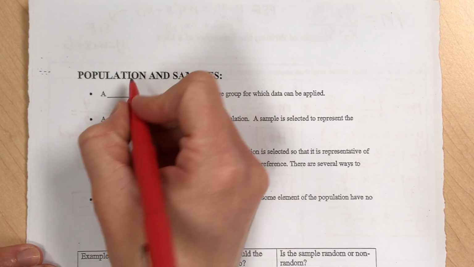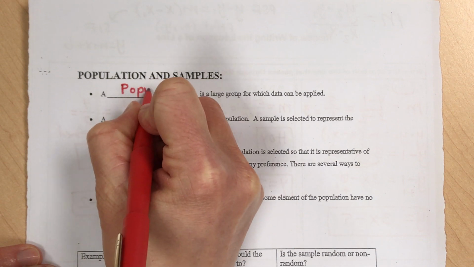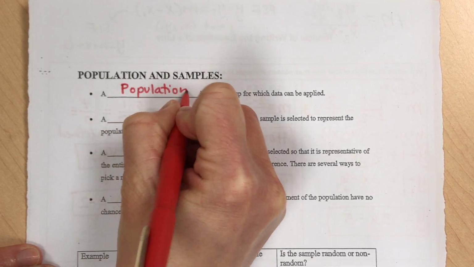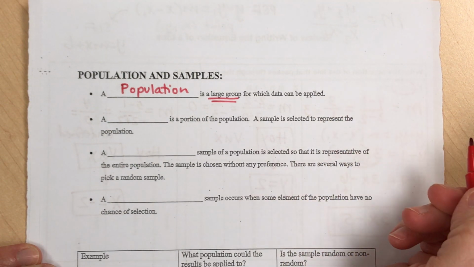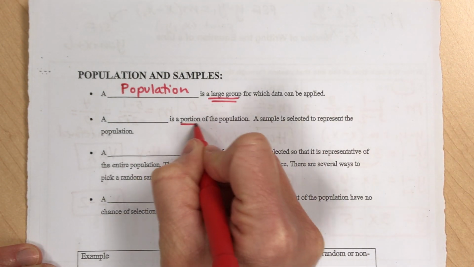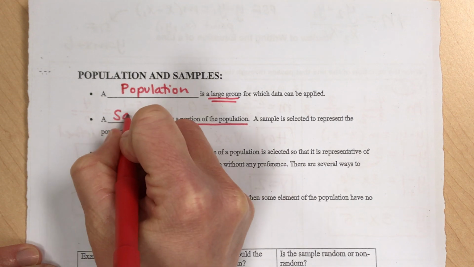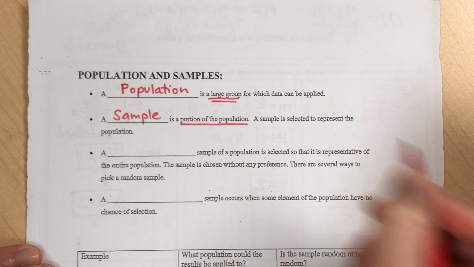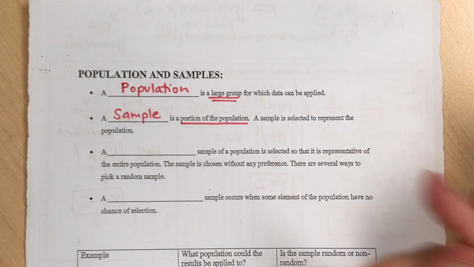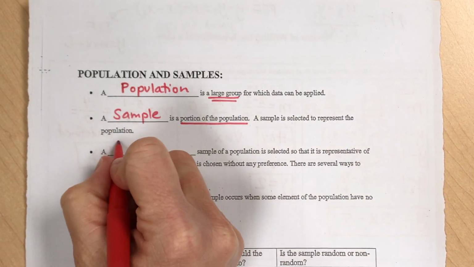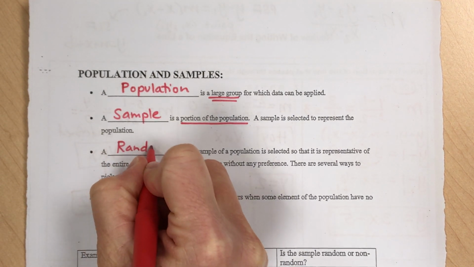The first vocabulary word is going to be the word population. A population is a large group for which data can be applied. Then what we're going to do is look at a small portion of the population, and that's called a sample. Usually we take samples because populations are too big to survey everybody, so a sample is part of that group.